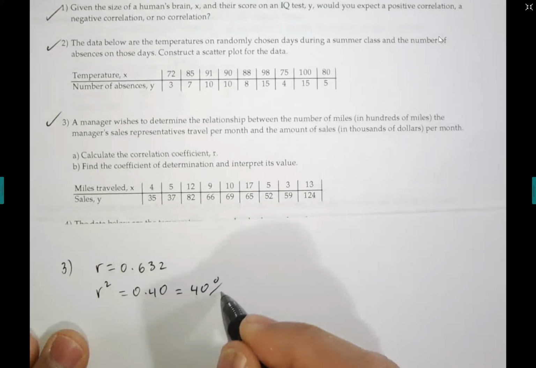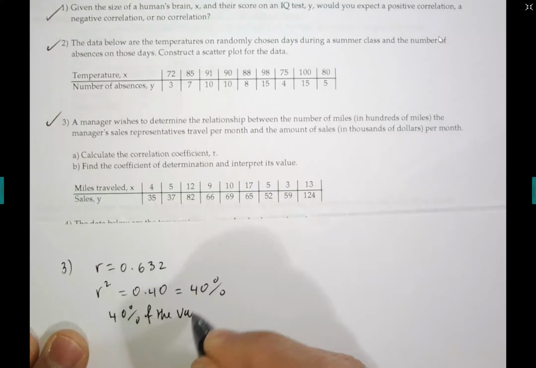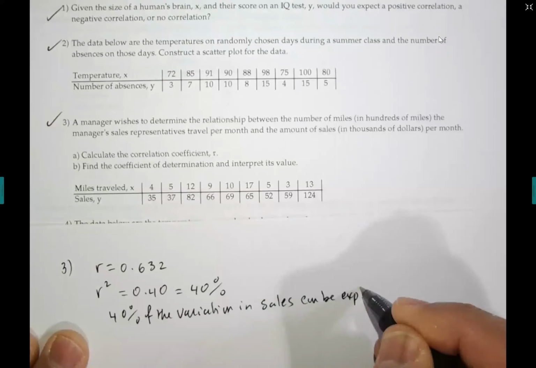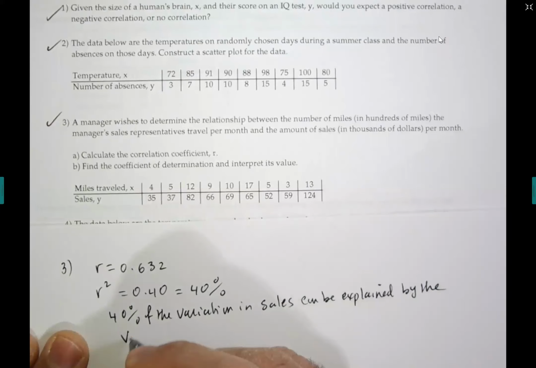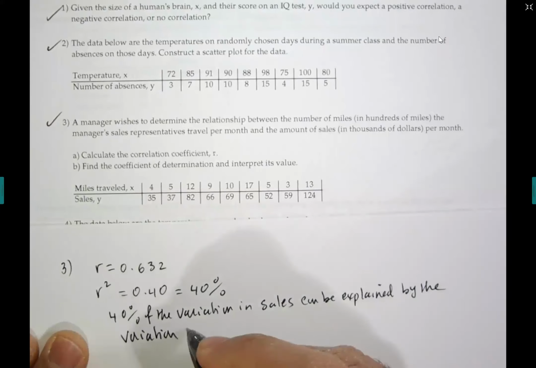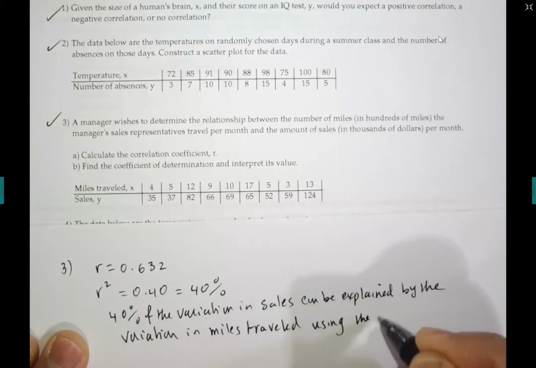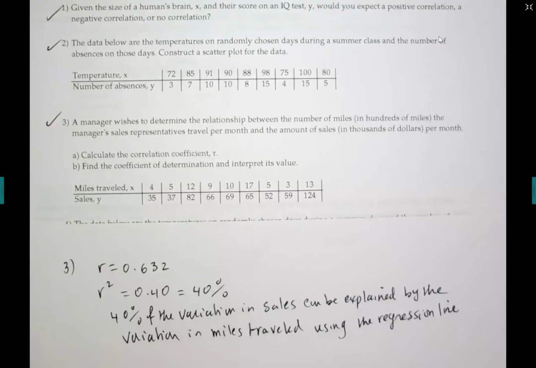And here's what you write. 40% of the variation in sales can be explained by the variation in miles traveled using the regression line. Okay, guys, so that answers number 3.